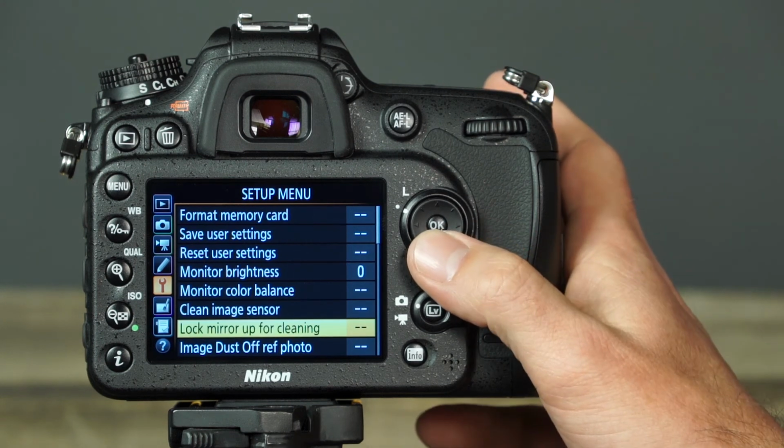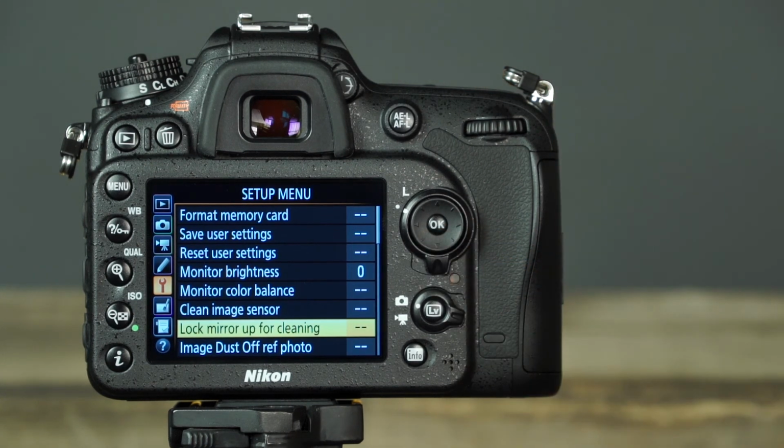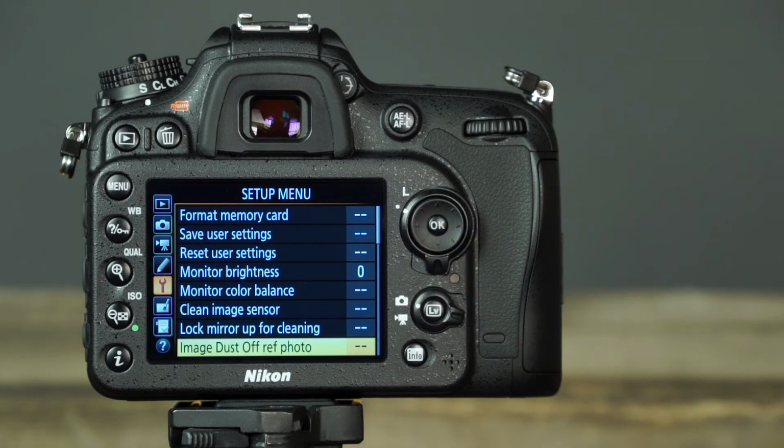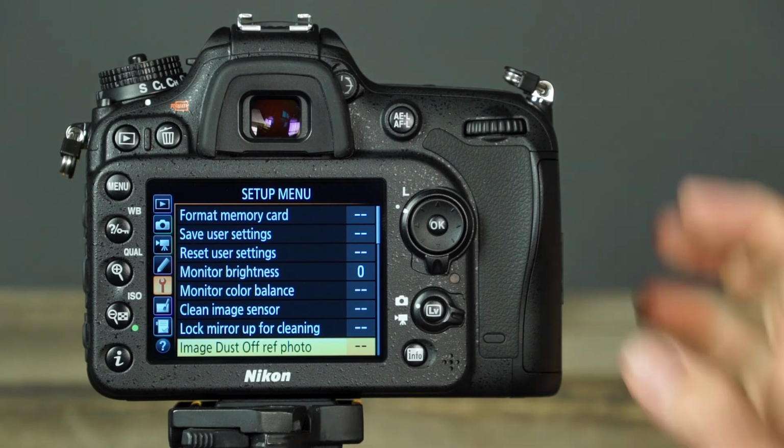Next, there is the Lock Mirror Up for Cleaning option. Note that the battery must be fully charged to use this option. Image Dust Off Reference Photo is next. With this option, you can take a photo to use in conjunction with Nikon's Capture NX-D software to remove dust spots automatically from photos when post-processing.